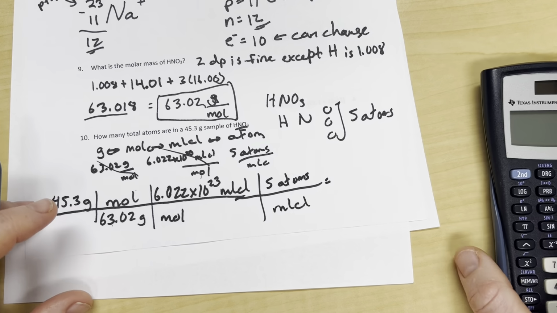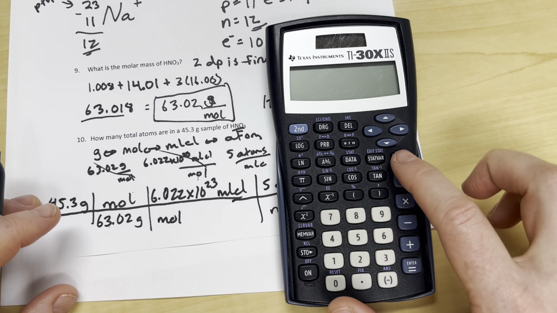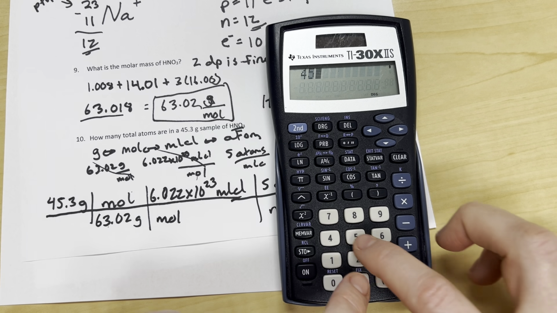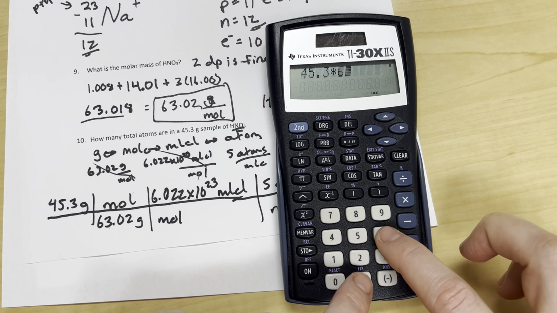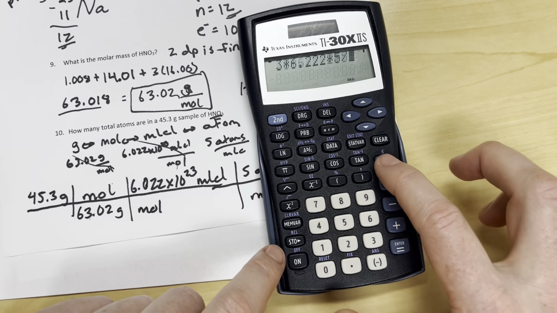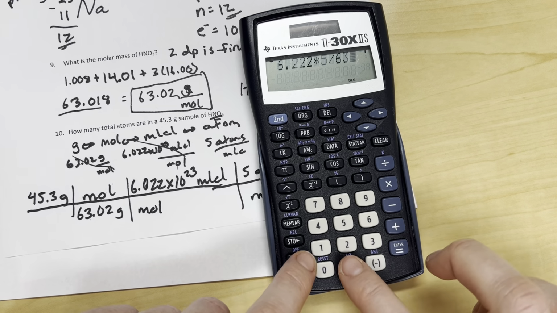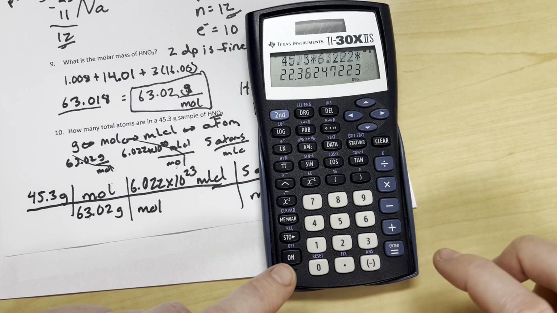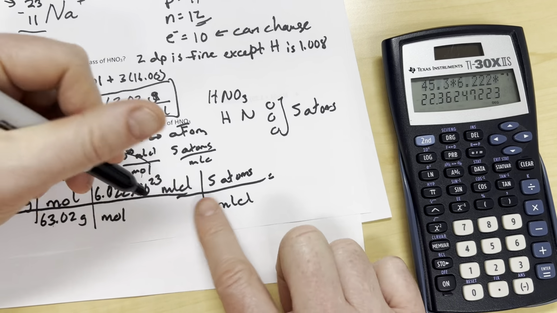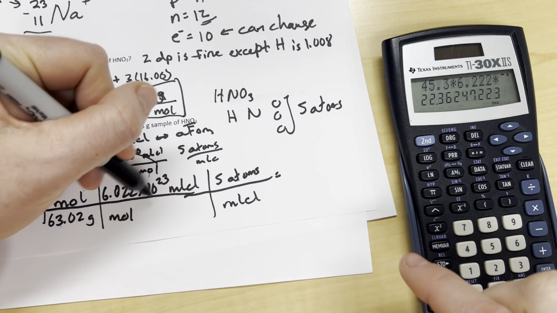I'm going to show you how I calculate it. With the calculator I suggest you guys got, so 45.3 times 6.022 times 5 divided by 63.02. And I get an answer of 22 point, but I notice I didn't use that times 10 to the 23rd.